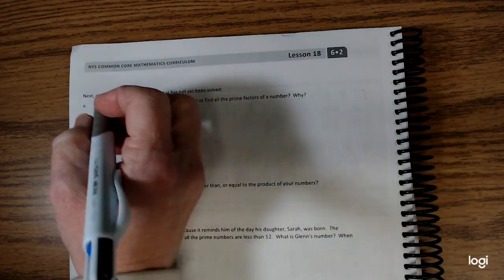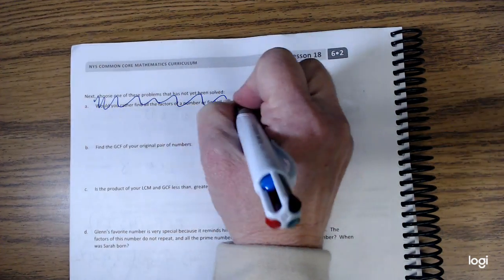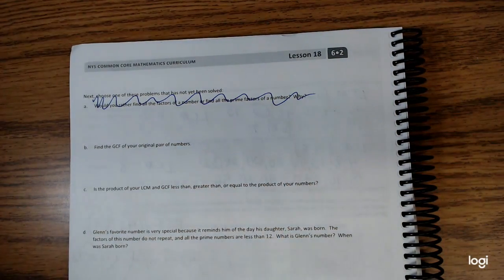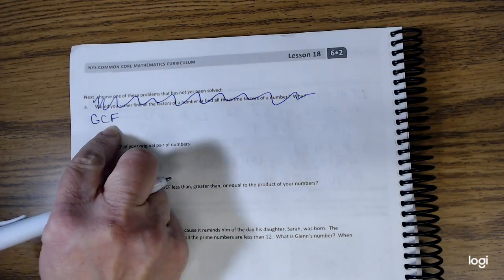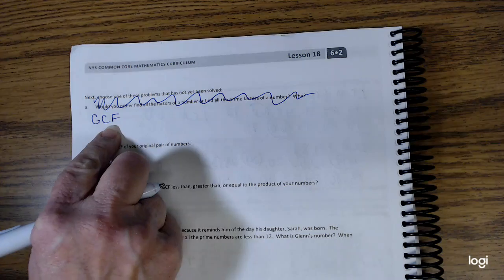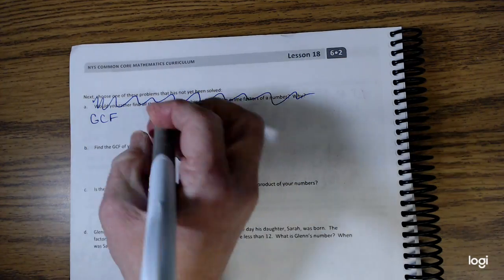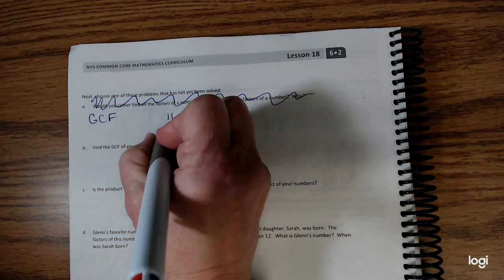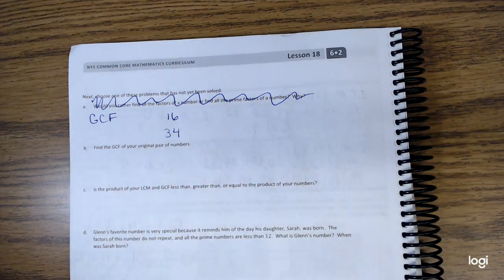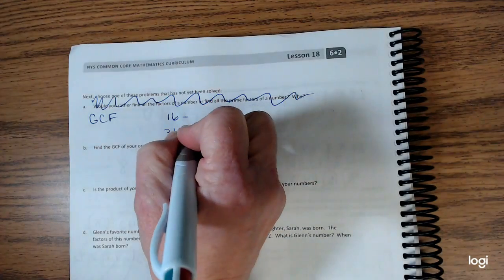All right, so we're going to kind of scribble this out here. We're going to do a little review. We're going to continue finding the greatest common factor. Remember, we're finding factors. I'm going to ask you to find the greatest common factor, and let's do 16 and 34.